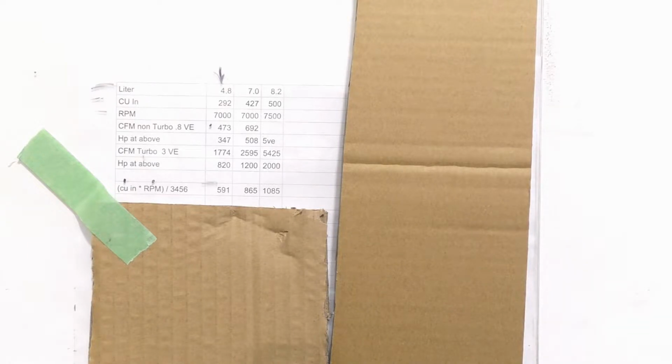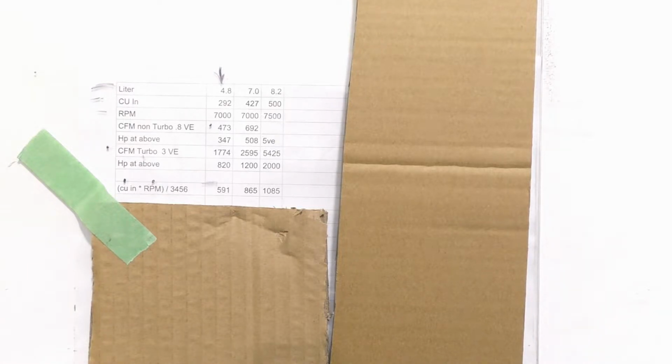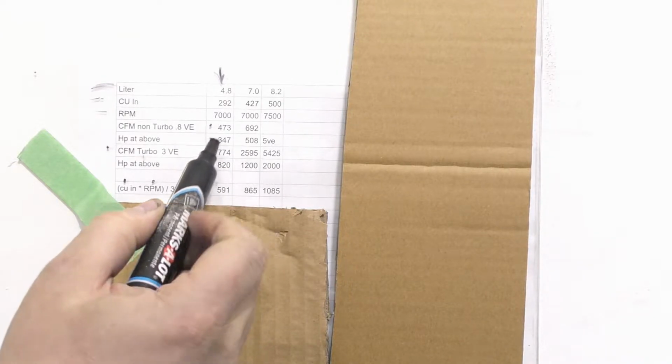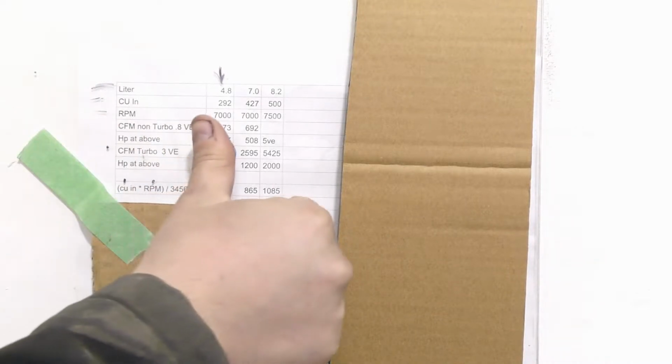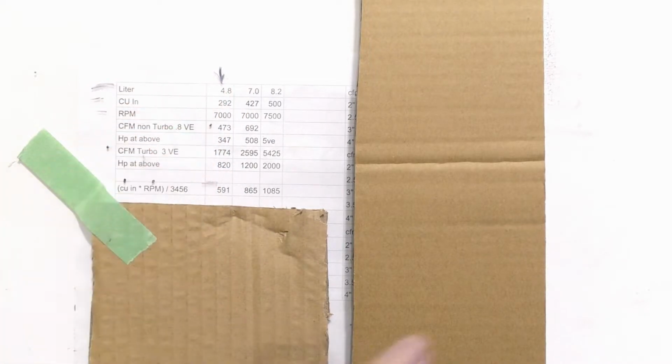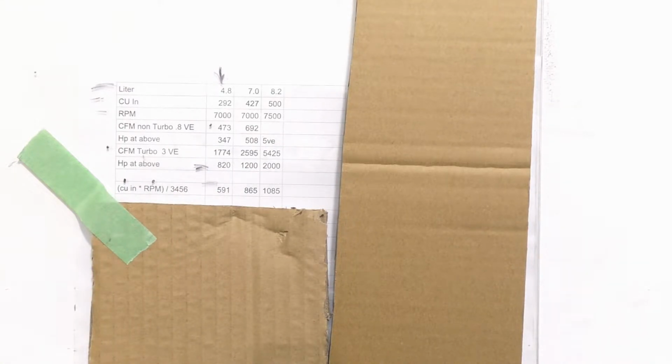And then to compensate for the extra air and fuel that a turbo gets, a pretty decent efficient setup on turbo will give you about a 300% volumetric efficiency, which sounds like a lot, but it really isn't. So that comes out to this number right here that we'll be using, 1774. And what that reflects is about a horsepower at the flywheel of 820. So that would be probably, I don't know, 650, 700 wheel for a 4.8, which is about the limit that you really want to go.